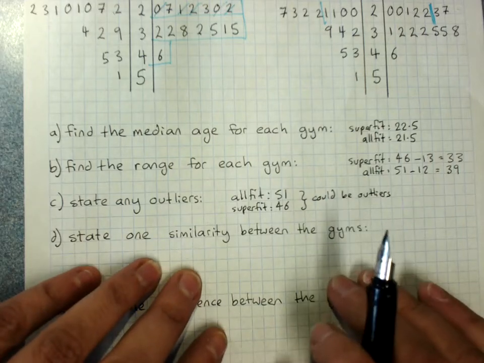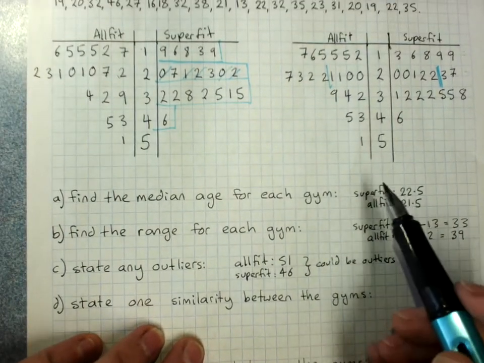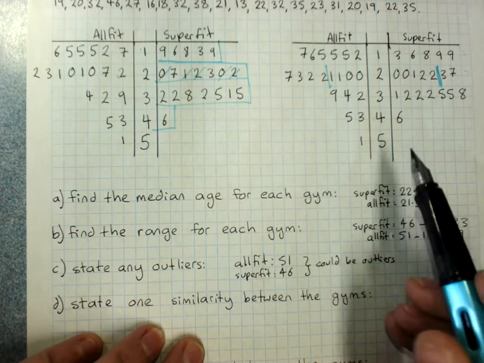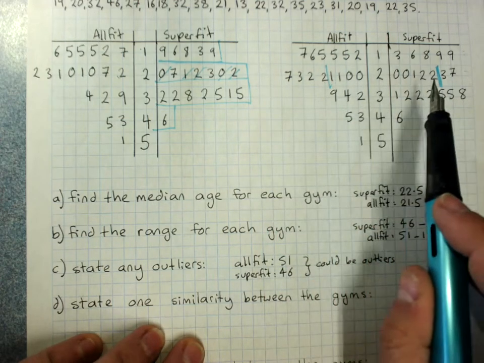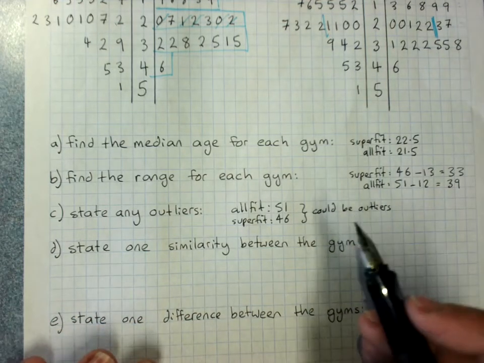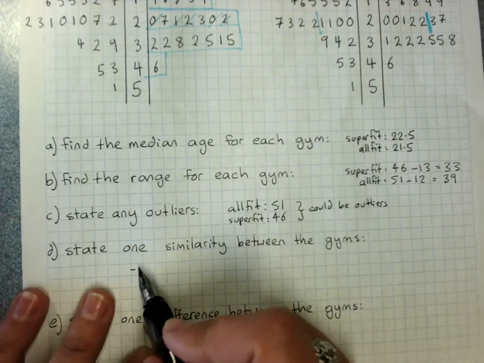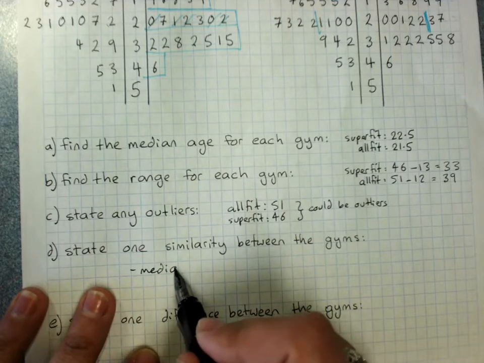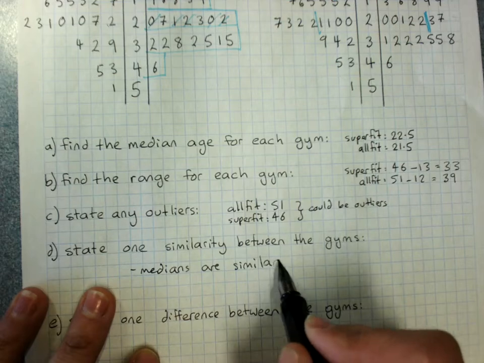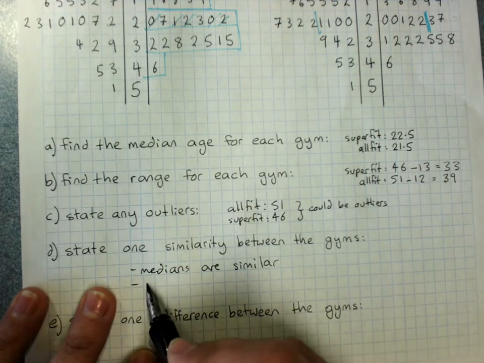State one similarity between the gyms. Well, their medians are pretty similar. Or we could say they both have quite a lot of people in their 20s. And I'll just put 2 in.